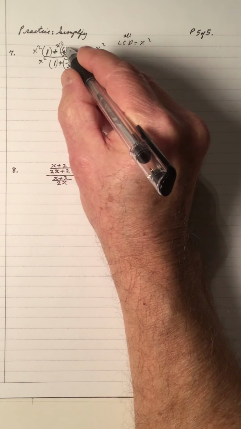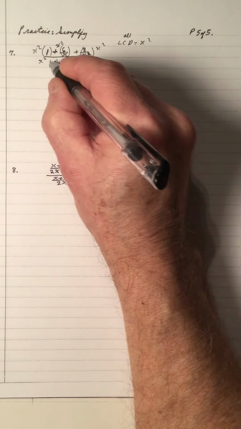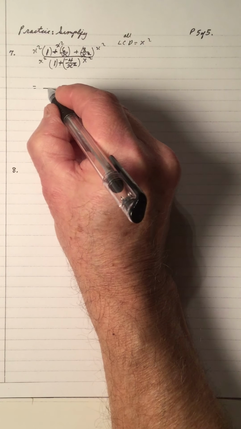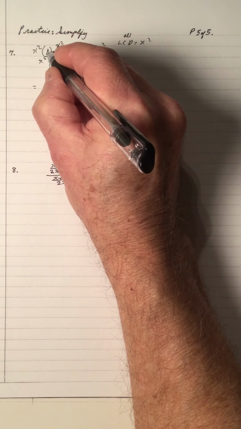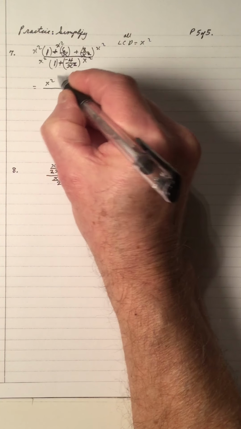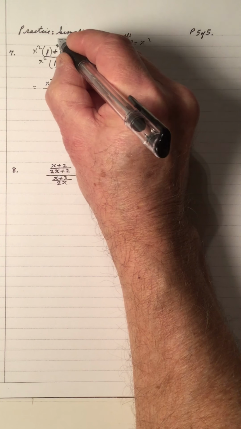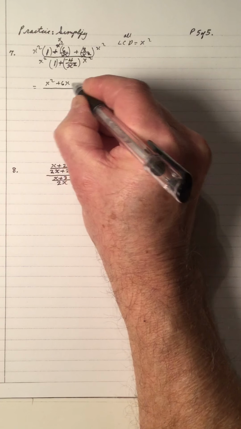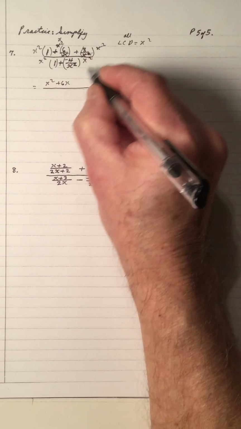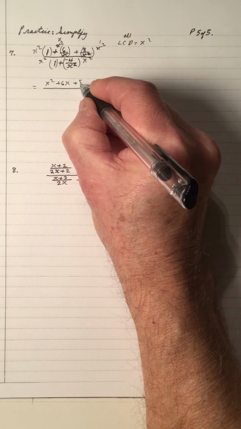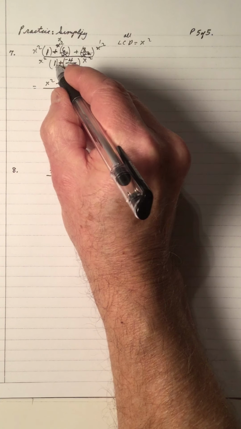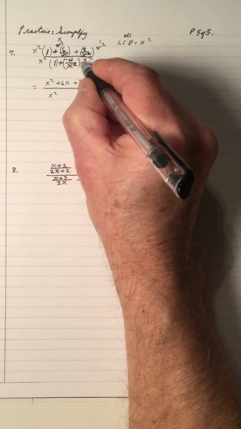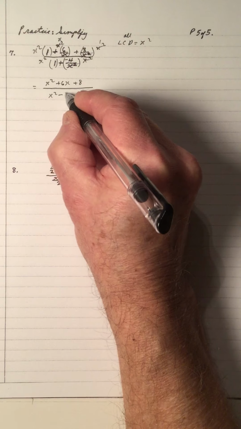So I need x squared, x squared, x squared. Perfect, x squared. So what does that give me? So 1 times x squared is x squared. X cancels into x squared, x. So x times 6, 6x. X squared cancels, 1, so I get an 8. And x squared times 1 is x squared. X squared cancels, and I get a minus 4.